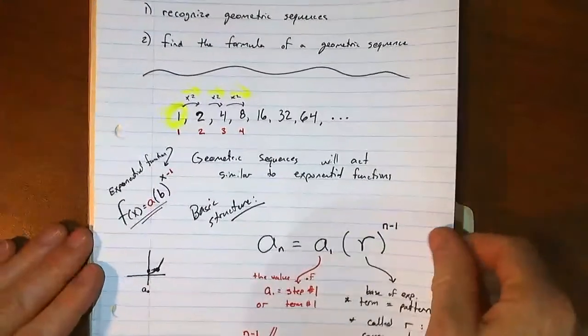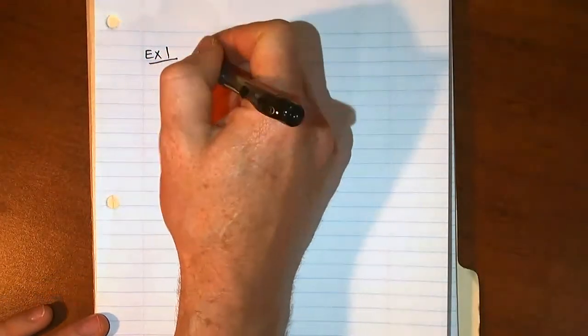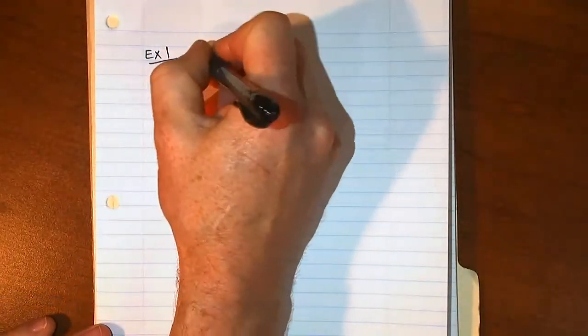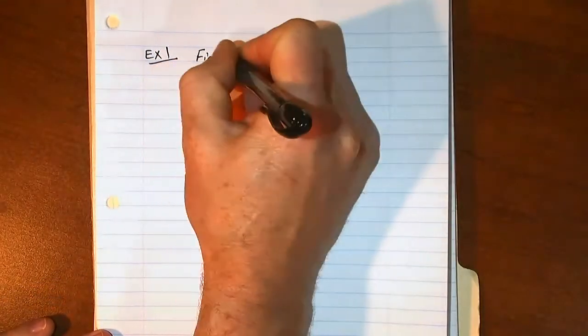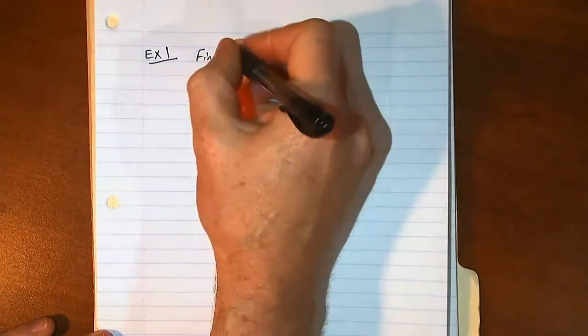Now what I'd like to do, like we did with the arithmetic sequences, is take a look at a couple of examples. We kind of just did the easiest type of example, where there's just a list of numbers where you can see what the first term is, and you can see what the pattern is very easily. So what I want to do this time is give you another type of example, like we saw in the arithmetic sequence video, for finding a formula.